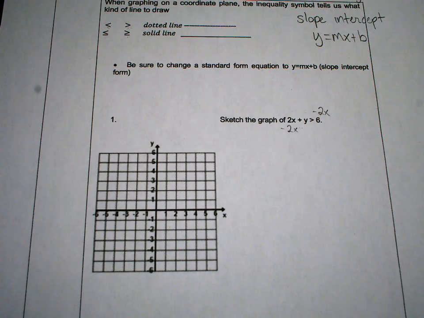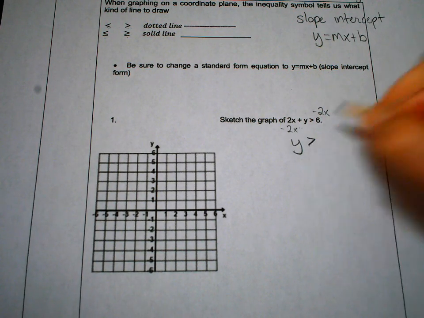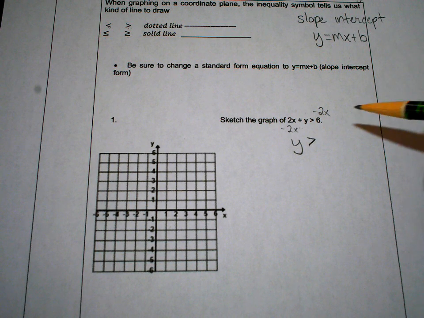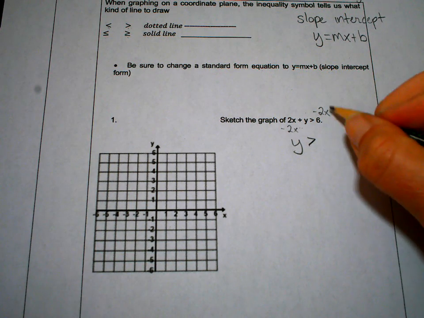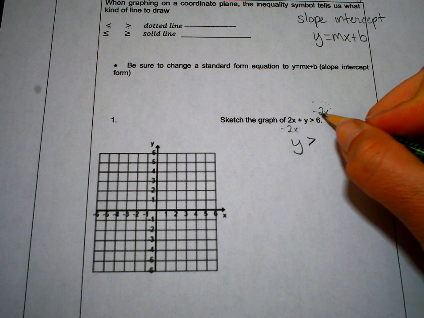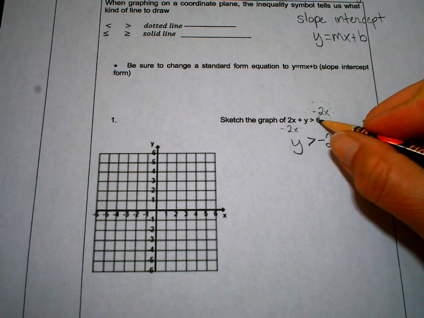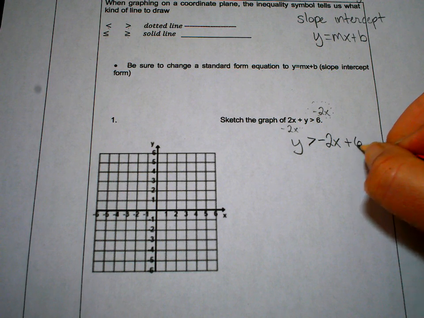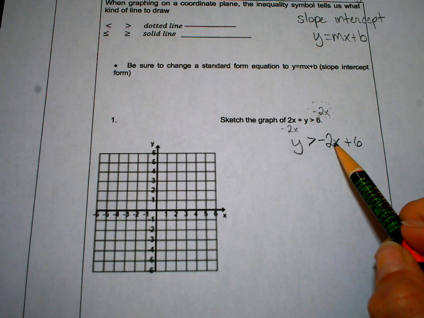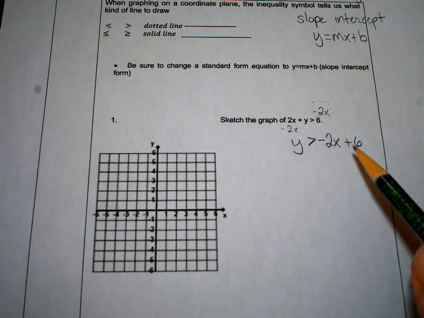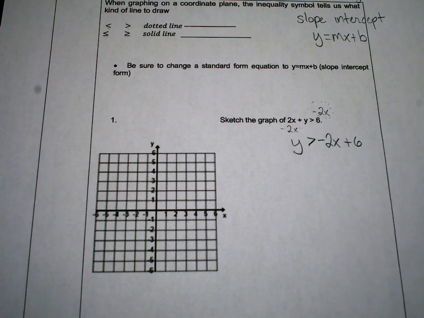So then I'm going to get y is greater than, and right away I need to put the slope, which is my x term right here. So negative 2x is going to be first, and this positive 6 will be after it, because remember, these are not like terms. This is my slope, it has an x with it, and 6 is just a constant, a number alone. So I cannot put them together.